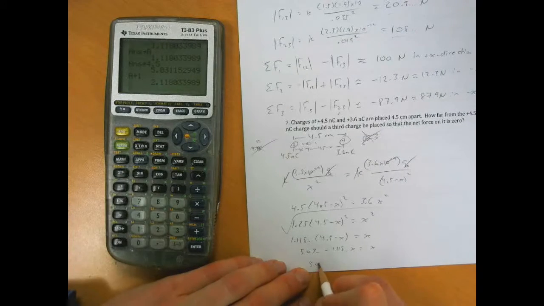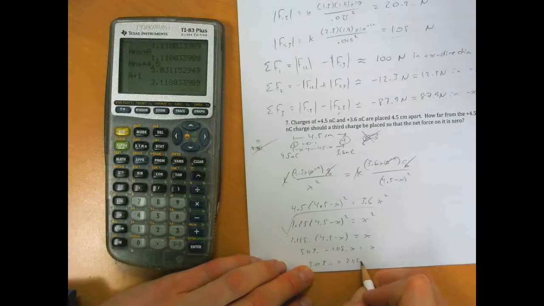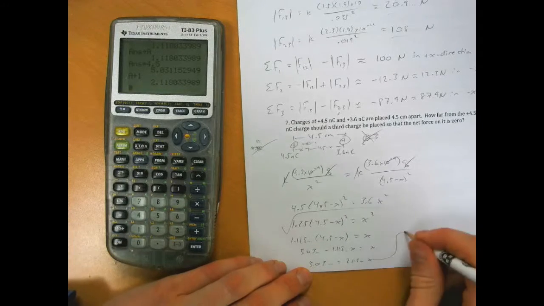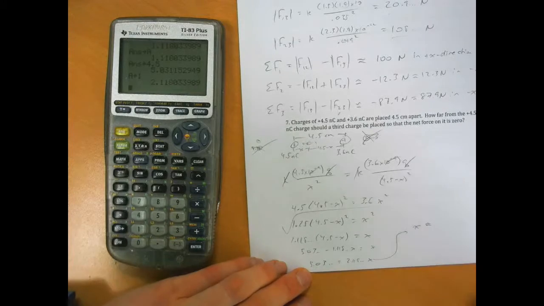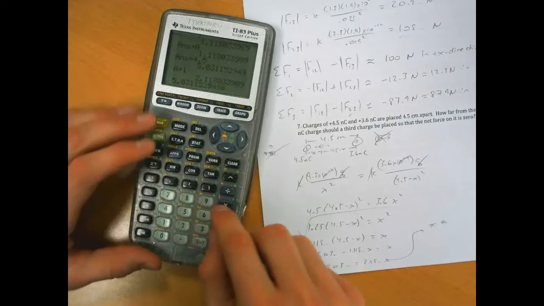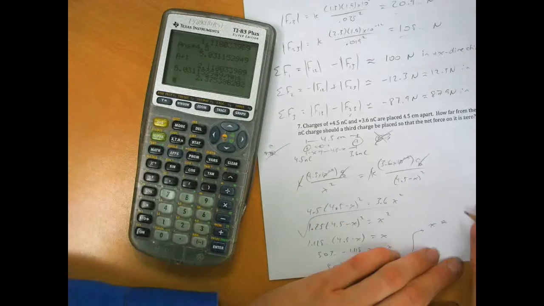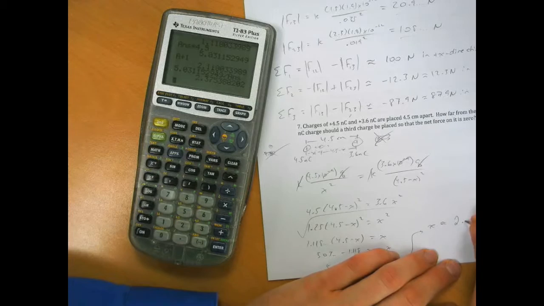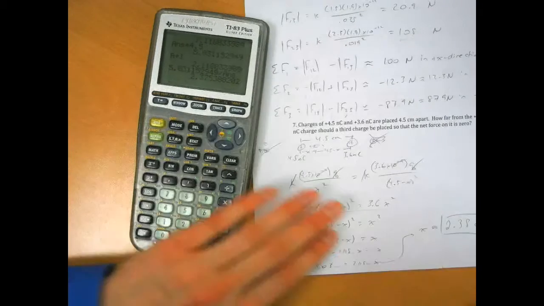So we've got 5.03 equals 2.118x. So our x is about 2.38 centimeters.